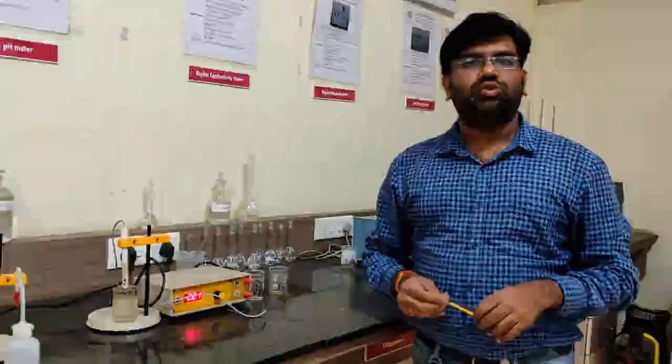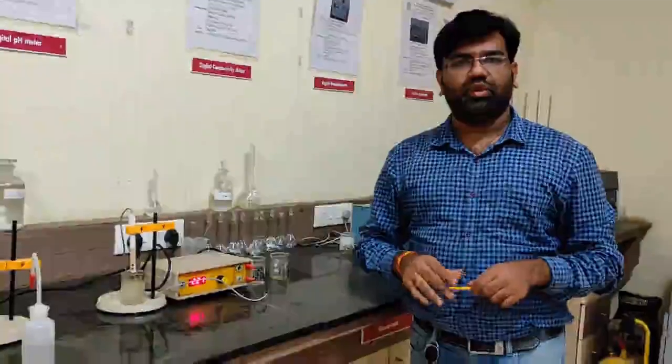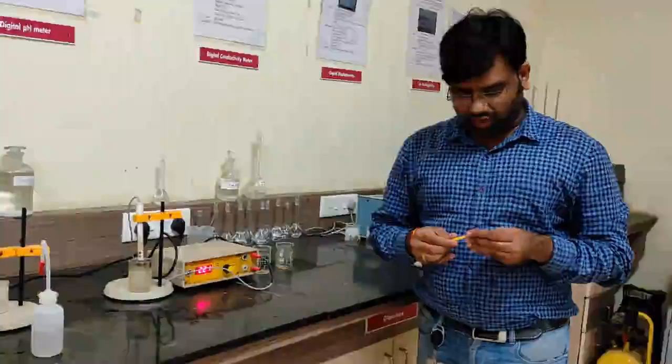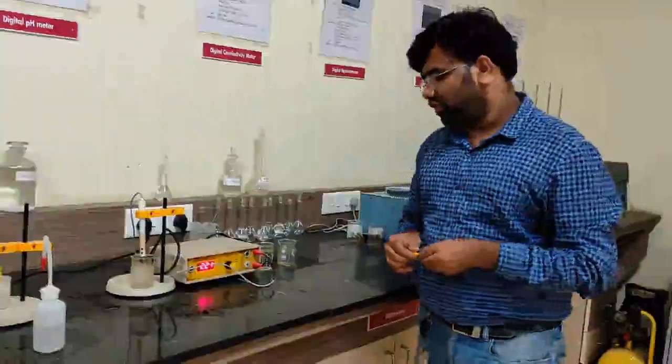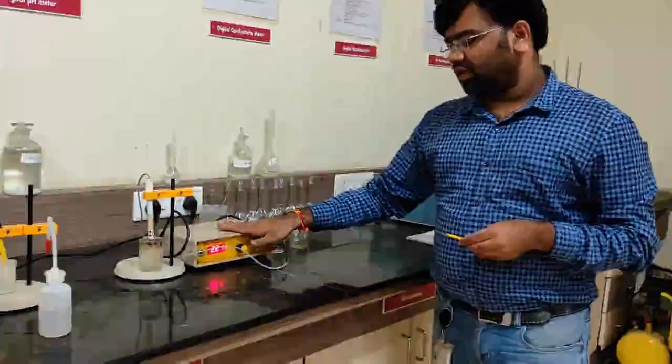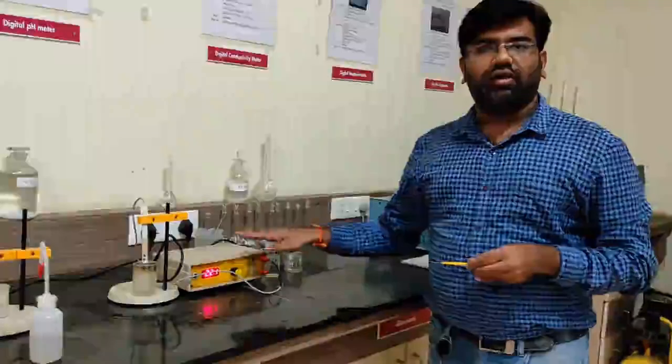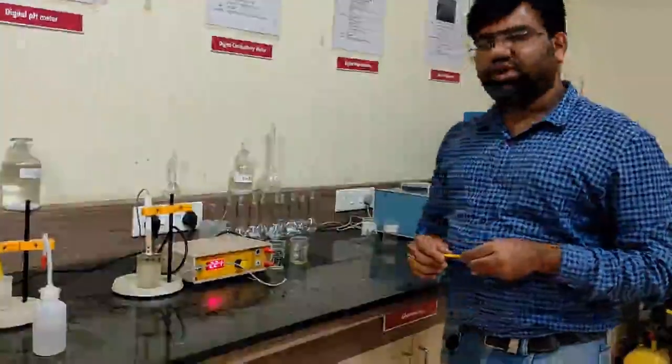Okay, so we are going to start with the electrical conductivity experiment. We have already seen the theory part of the electrical conductivity experiment. Now we are going to see the practical performance of it. So this is the electrical conductivity meter that we are going to use for this entire practical. Right, so the practical is very simple.